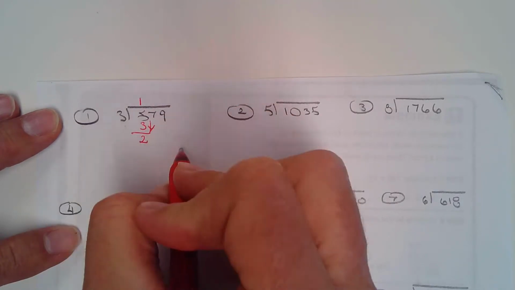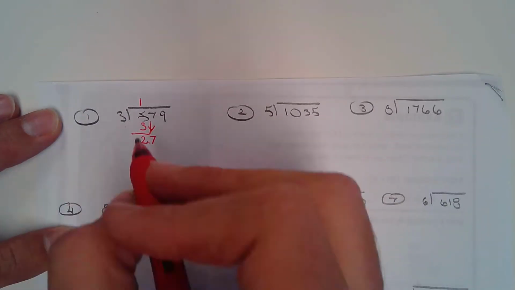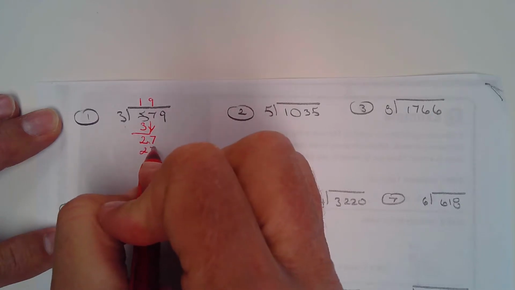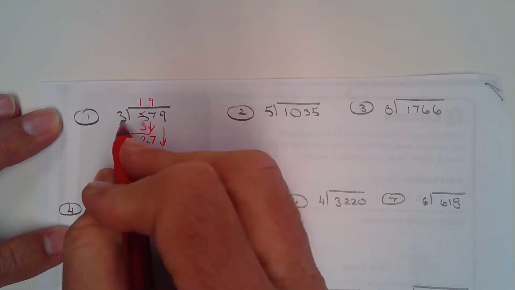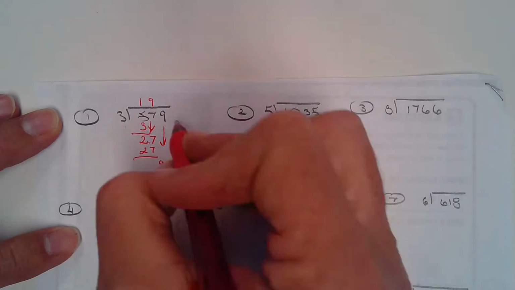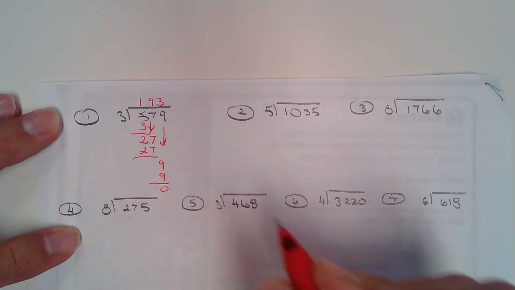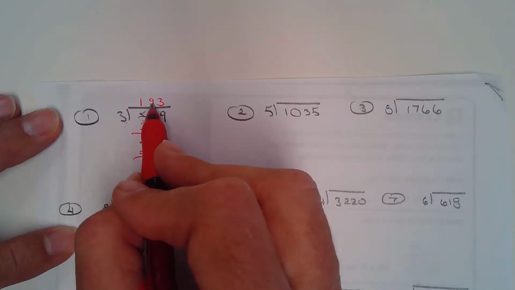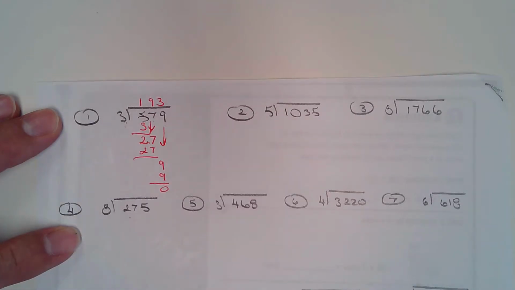So now what do? We bring down the 7. 3 goes into 27, how many times? Well, it goes in 9 times, and that's even. Okay, now what do? Bring down the 9. 3 goes into 9, how many times? It goes in 3 times, with nothing left over, so the remainder is 0. So 3 times 193 would equal 579.